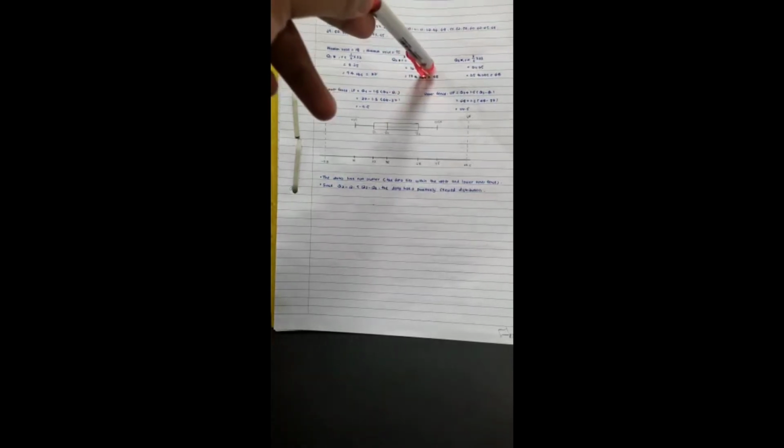And for the Q2, R equal to 1 over 2 multiplied by 33, and it's equal to 16.5. If we round it up, we will get the 17th observation, 48, which is here. And for Q3, R equal to 3 over 4 multiplied by 33, and we will get 24.75, and we will round it up, we will get the 25th observation, which is 88.